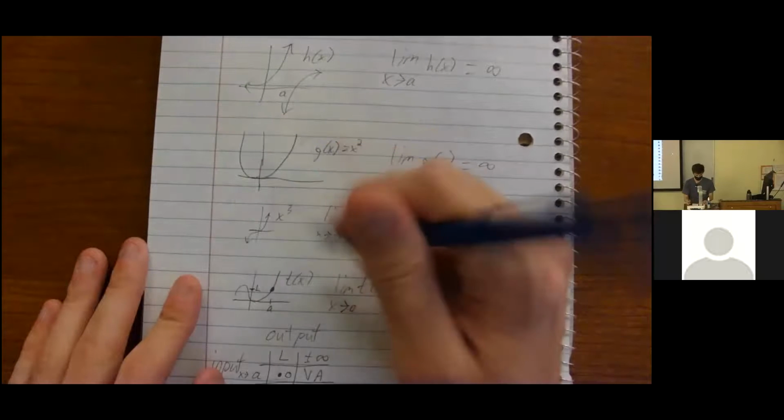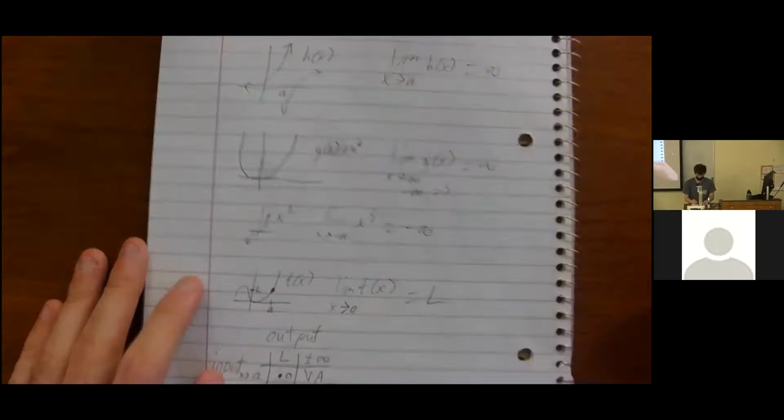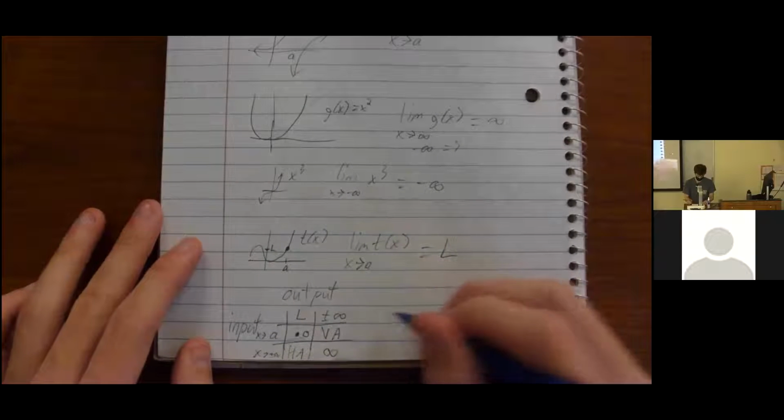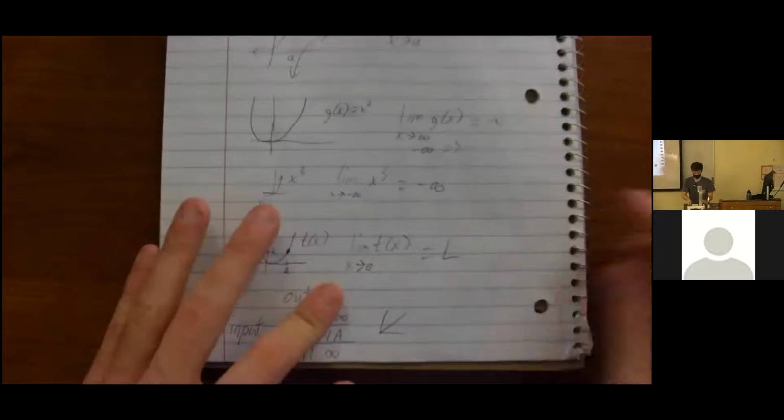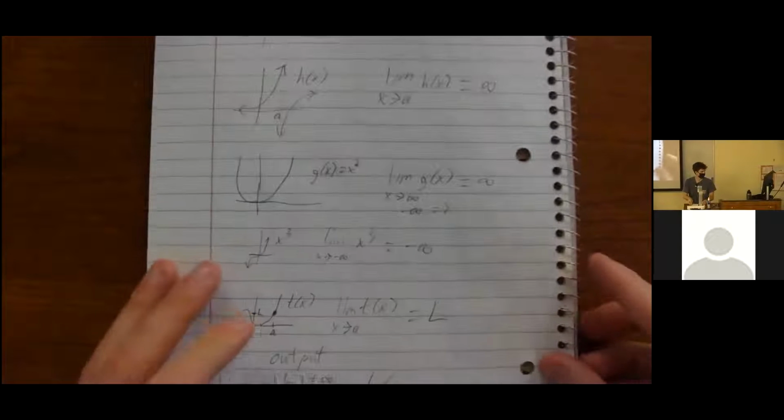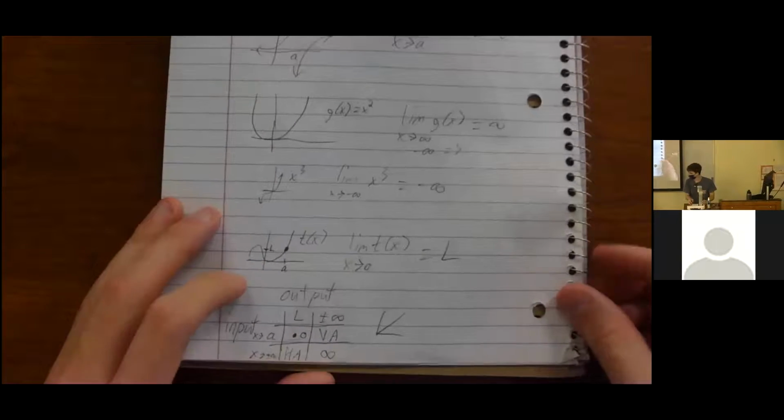So this table over here is a good little cheat sheet for when you're trying to calculate these and remember how to specifically calculate, okay? Where are the horizontal asymptotes, where are the vertical asymptotes, things like that. So, something to consider.